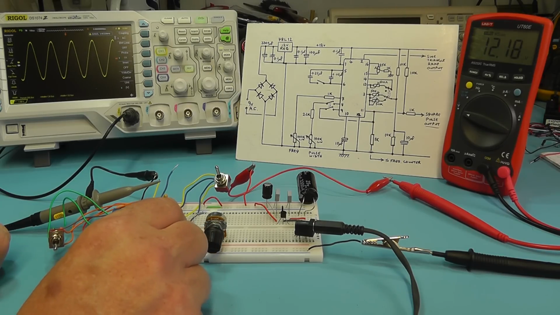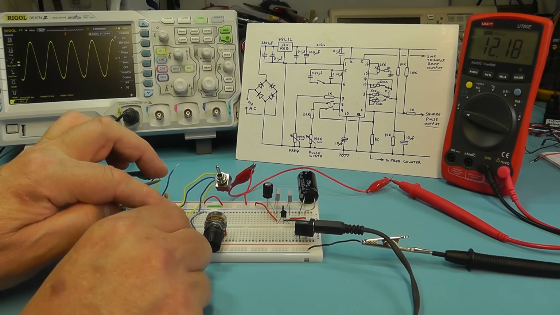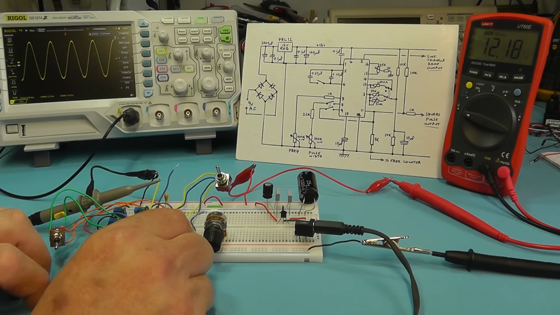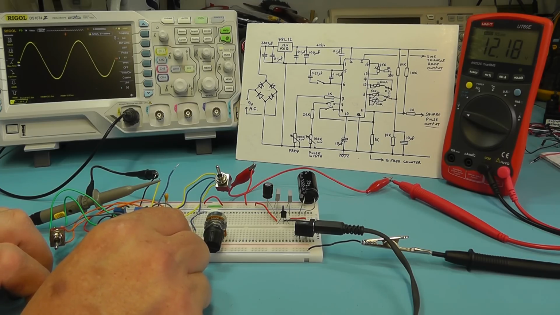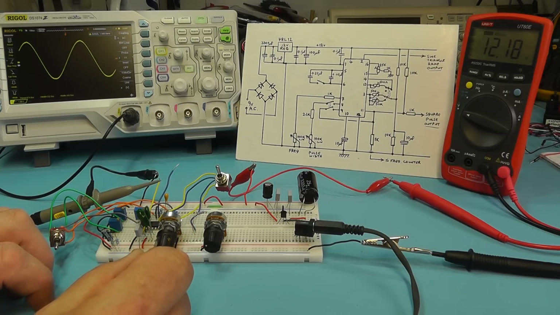Just try the frequency control. It's quite sensitive, the frequency control. We may later on have a look at a way of improving the controllability of this by having maybe an additional pot in series with this of a lower value to give you a fine and a coarse adjustment.